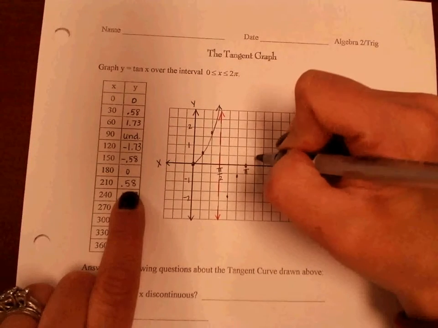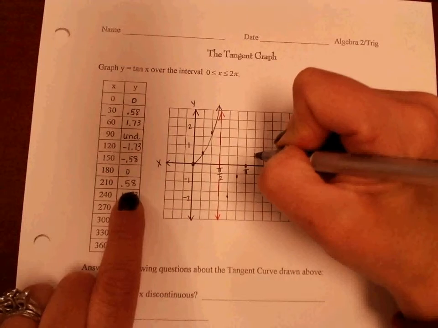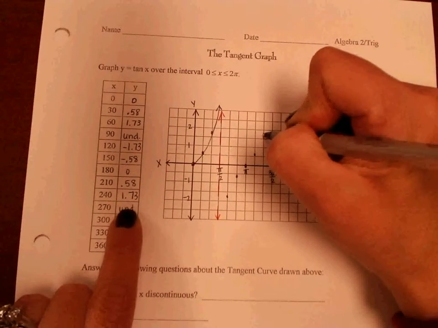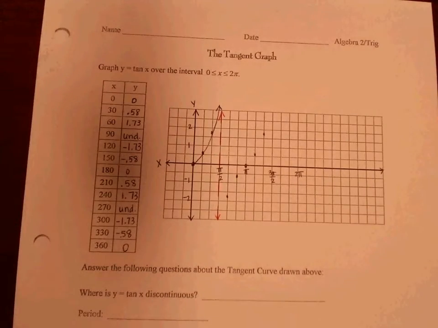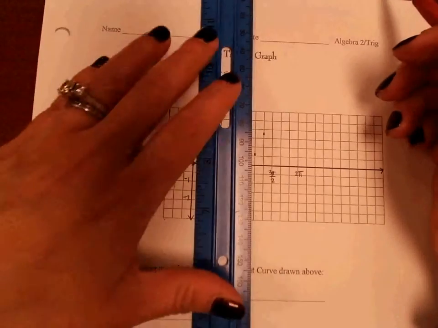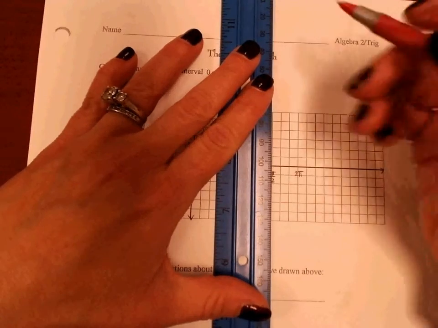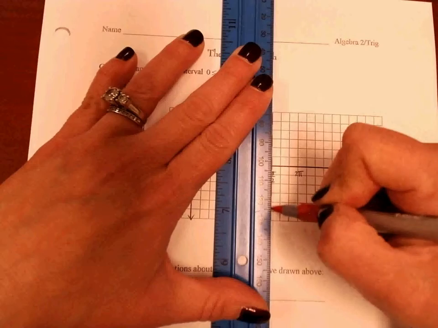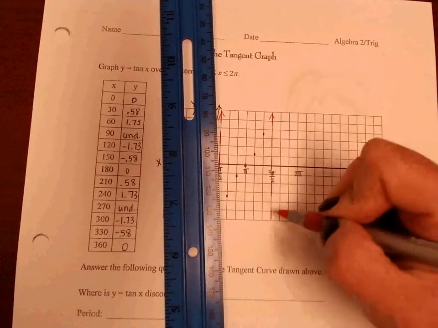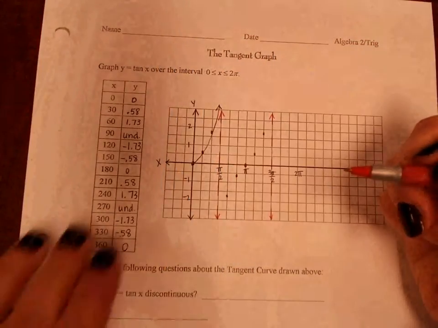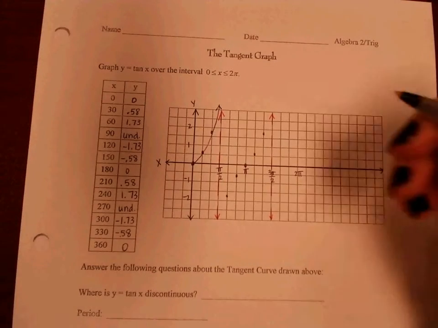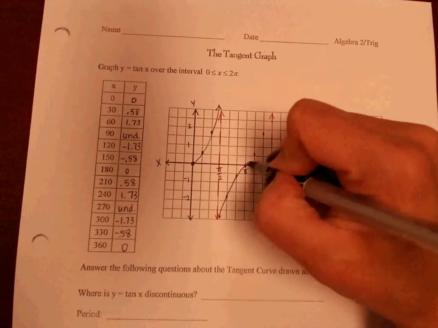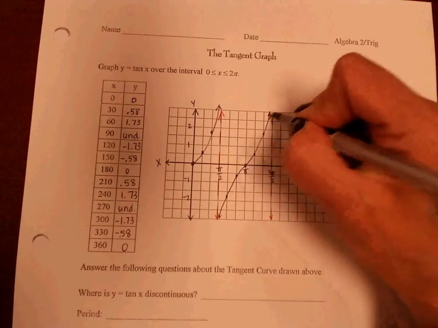And now look what happens. We start heading into the positive values. So 210 is 0.58. 240 is 1.73. And then we have another undefined value. So I'm going to take my ruler. Once again, I apologize if you don't have a straight edge. You could always take out your school ID. Every one of you has that on you. And create that asymptote. And then make sure when you draw that curve, you get really close to it without actually touching it. And make sure it looks like a curve.